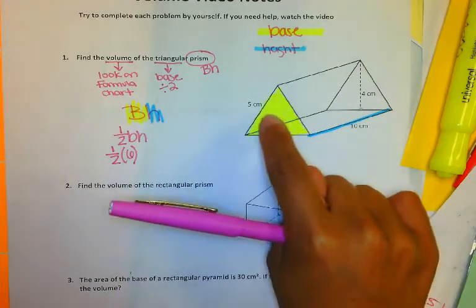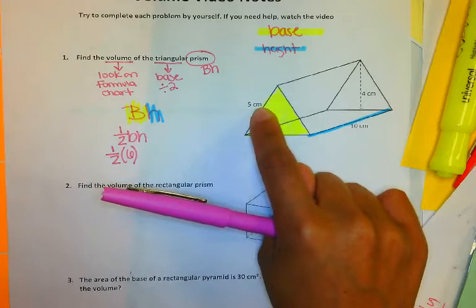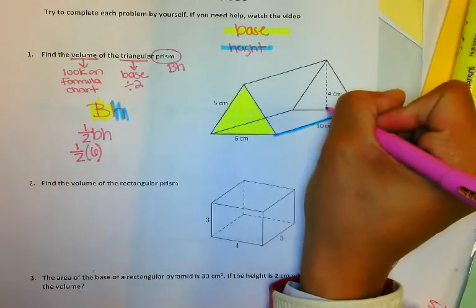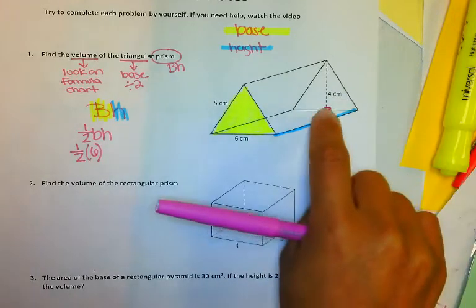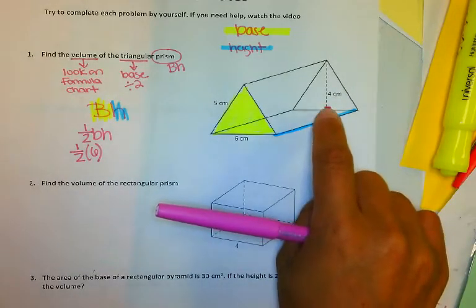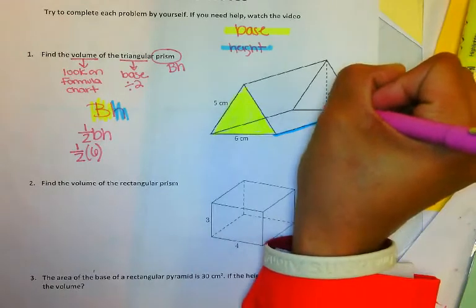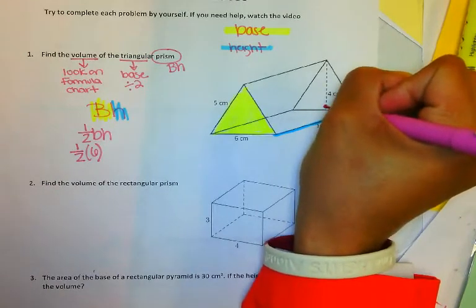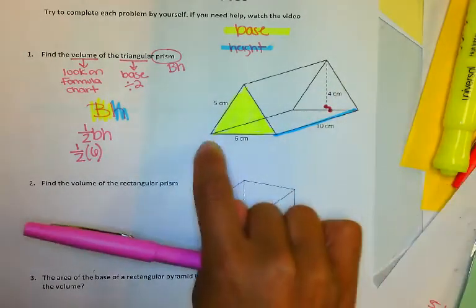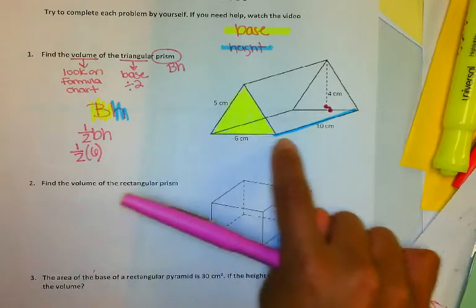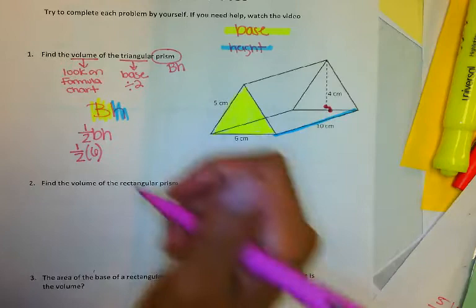Now, if you said 5, you are wrong. Why are you wrong? Because you remember this little thing right here? Whenever you have that right angle, whatever is touching that right angle, that is always your base, that is always your height. It is touching right here, which is 4, and it's touching here, which is 6. So if 6 is my base, that means 4 has to be my height.